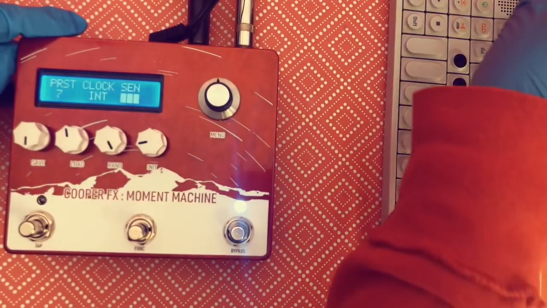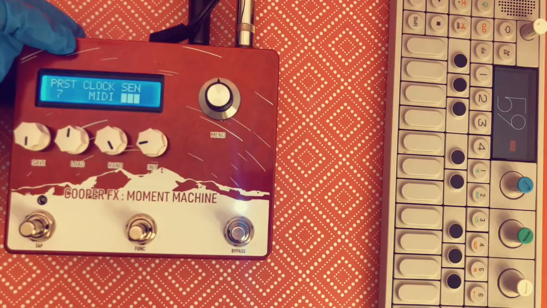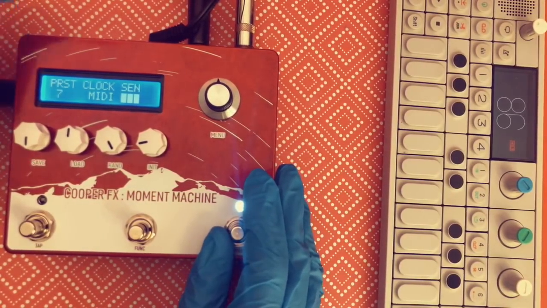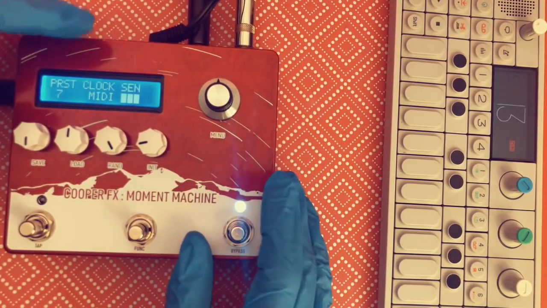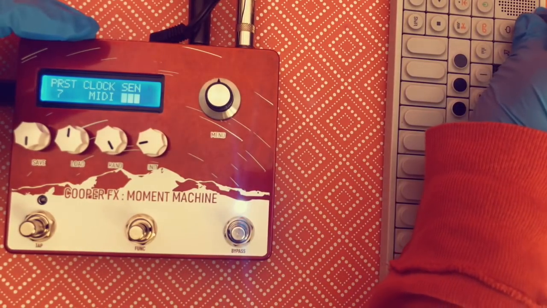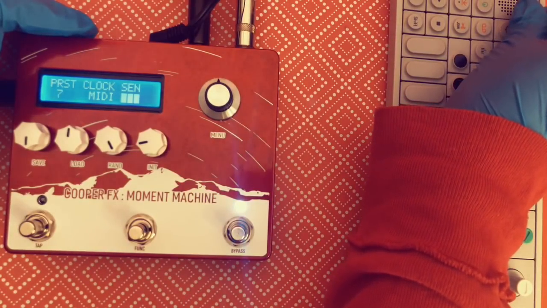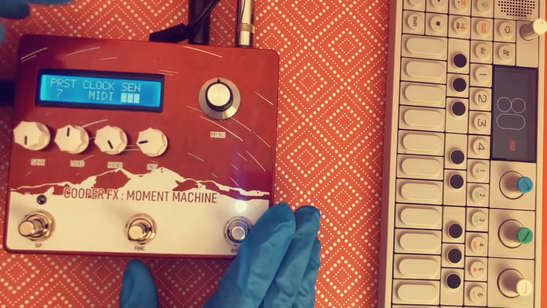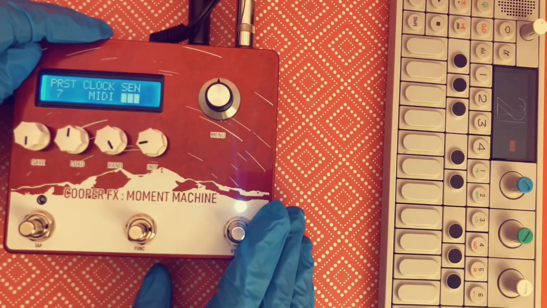Now I'm going to do one other thing here before we get out of here, and I'm going to change my clock source to MIDI. What that means is when I engage MIDI on Ableton, for example, then it'll start this sequence. You'll notice right now it's frozen where it was, and that's because there's no MIDI going through to start the sequence. So I'm going to go ahead and start Ableton, and that'll pretty much take us on through.